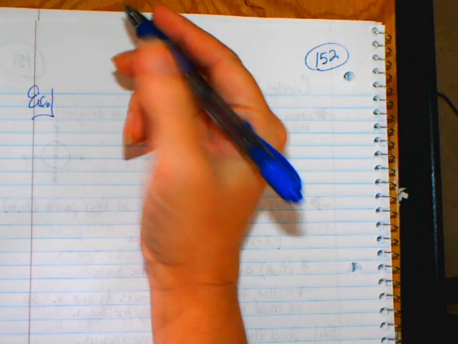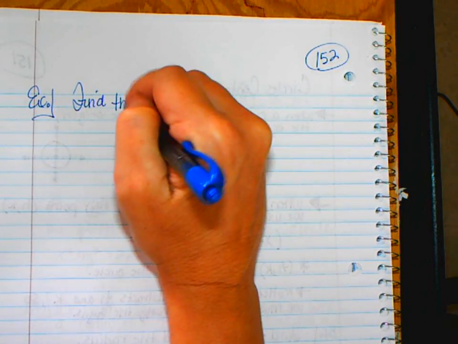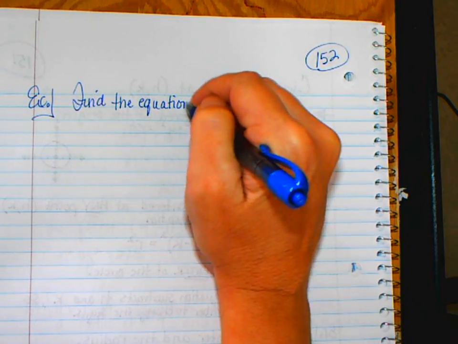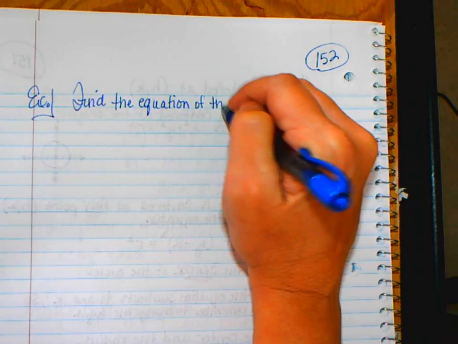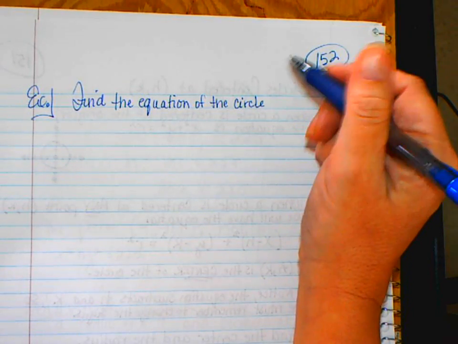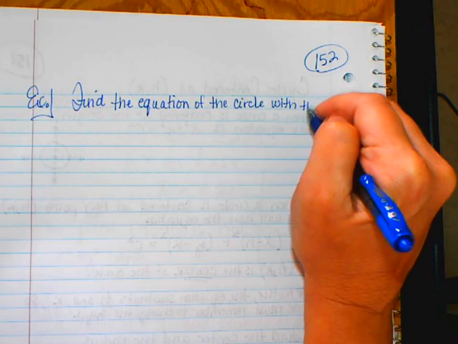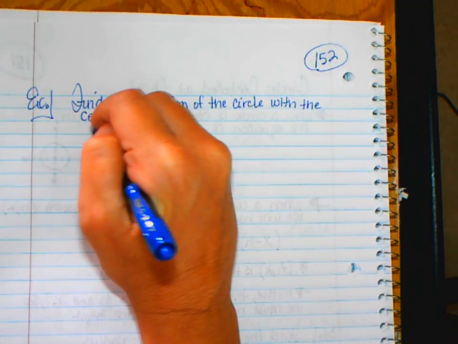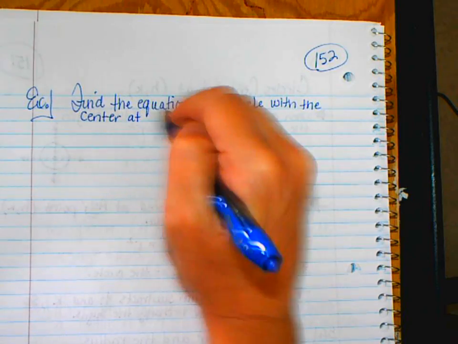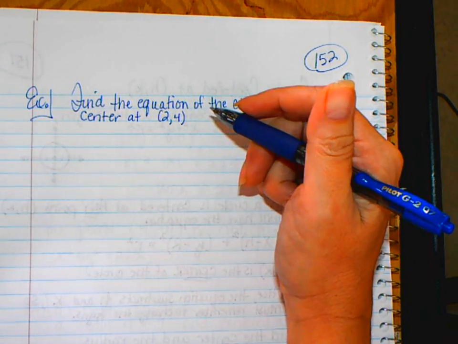Find the equation of the circle with the center at 2, 4 and a radius of 5.